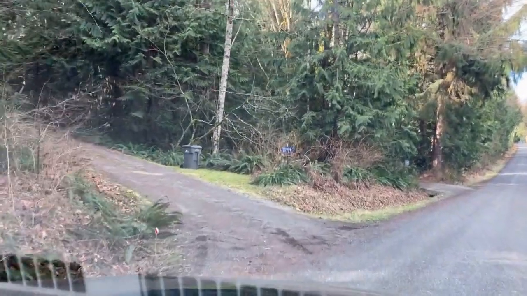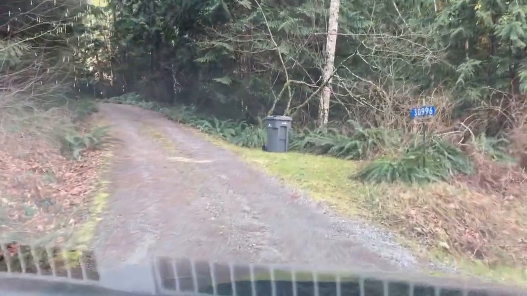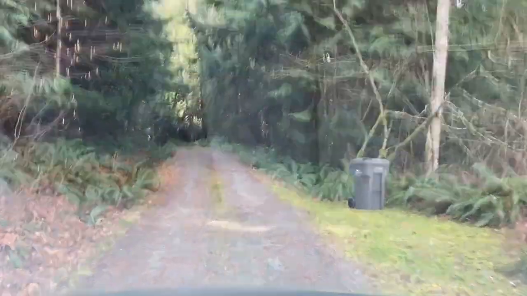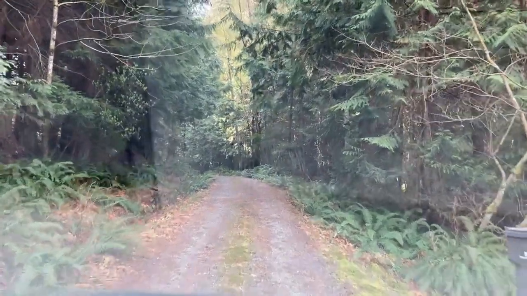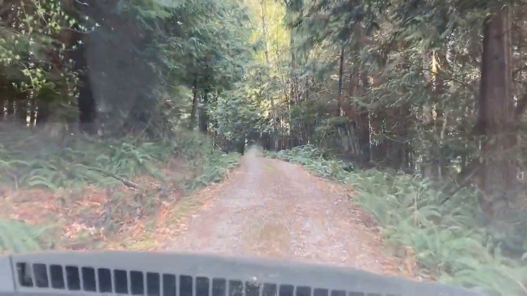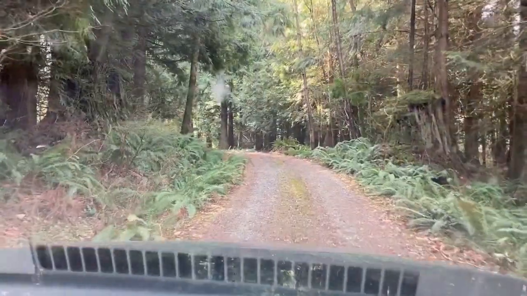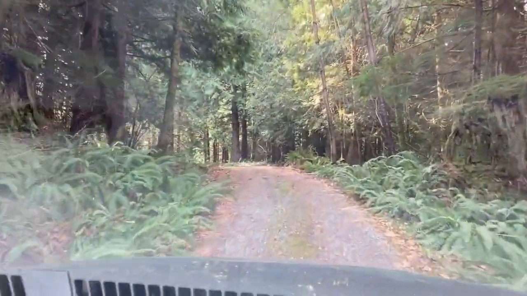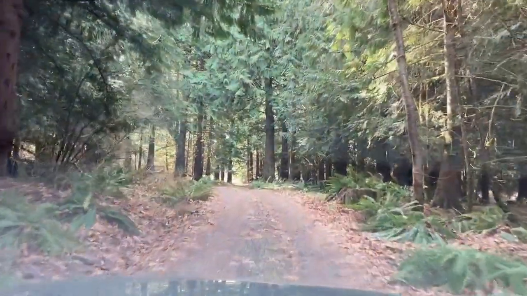This is the entry to the property off the county road. You will see it's a nice wooded 10 acres with ferns on either side of the driveway, making it very nice. The adjoining wooded area on either side is a tall stand of cedar trees. It's very beautiful.